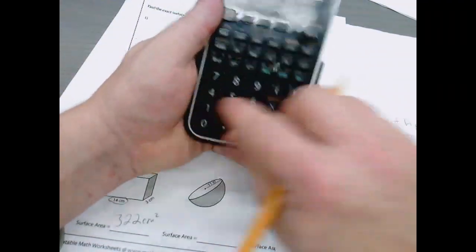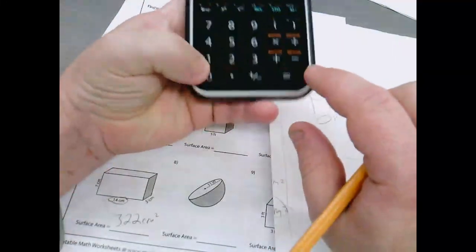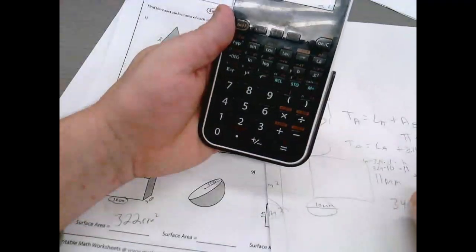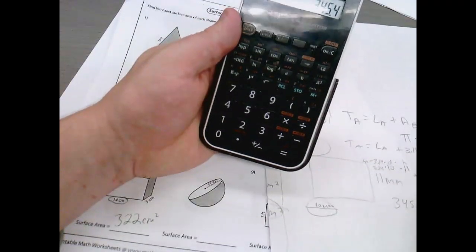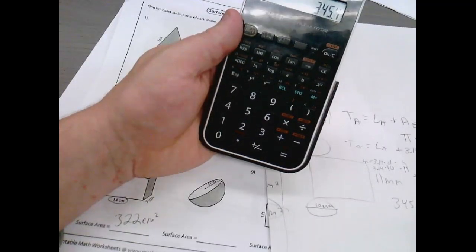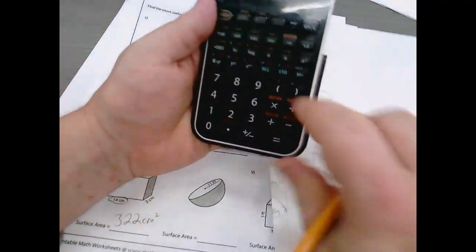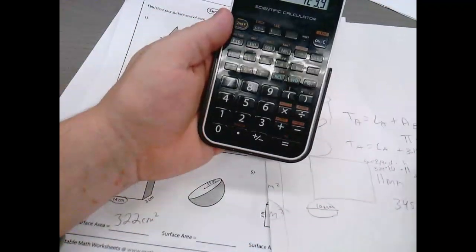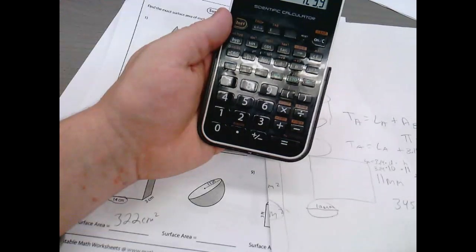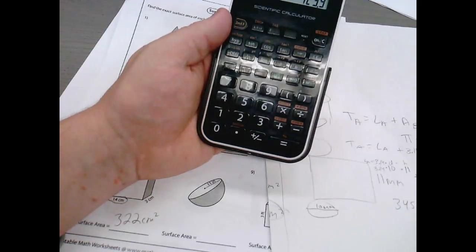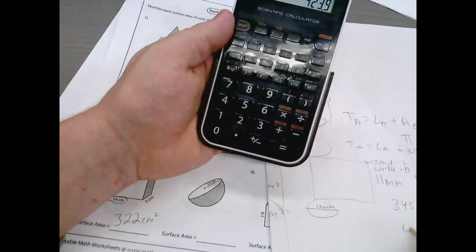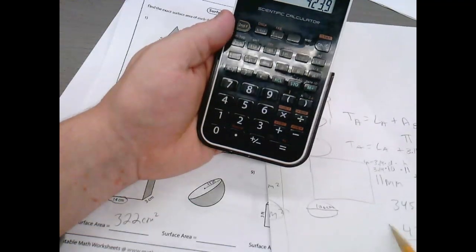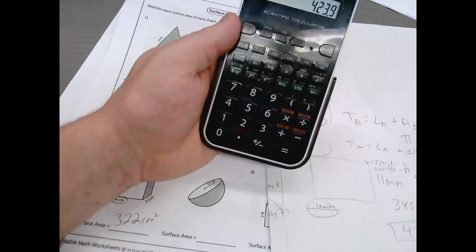So 3.14 times 10 times 11 gives us 345.4 millimeters squared plus 78.5 millimeters squared. So plus 78.5 gives us 423.9 millimeters squared. So that's almost the right answer, but I needed to.